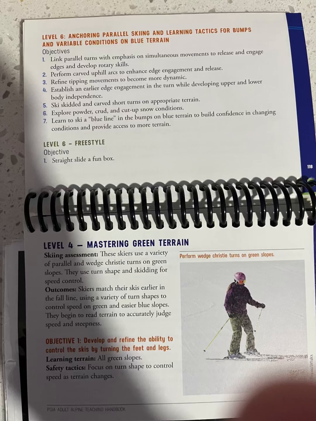Movement priorities. Turn the legs more than the upper body. Use an active inside leg while turning, with the axis at the back of the arch, just in front of the heel. Apply smooth, progressive edge release and engagement at the turn finish and initiation. Use simultaneous tipping of the feet and turning of both legs.